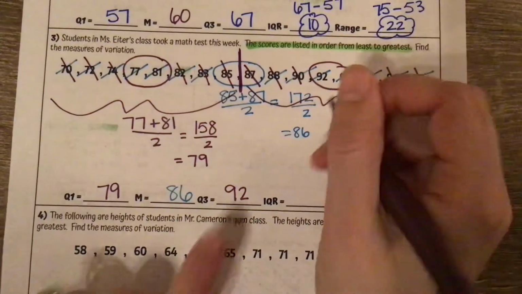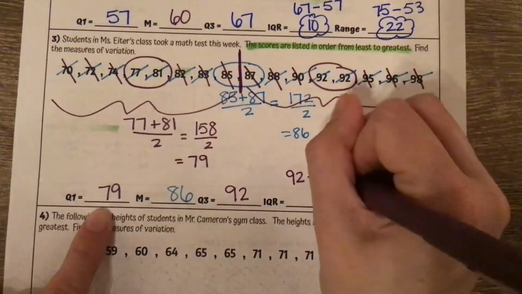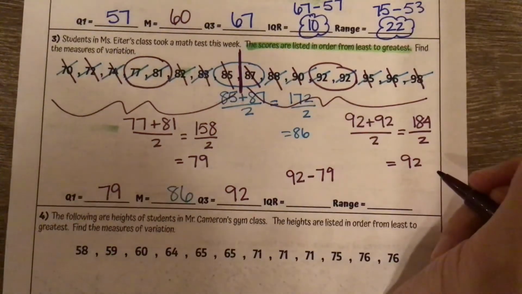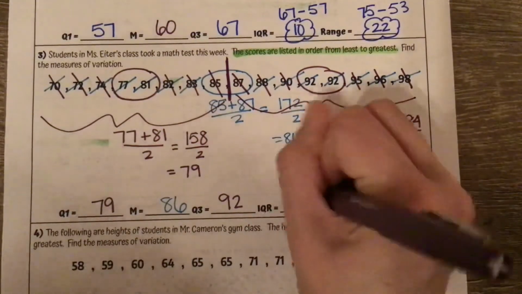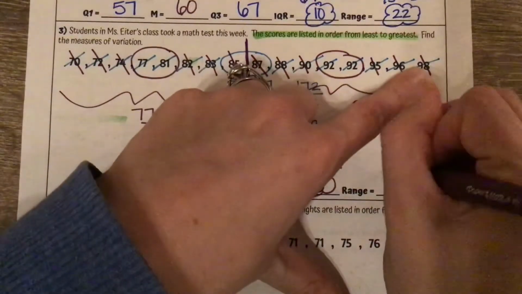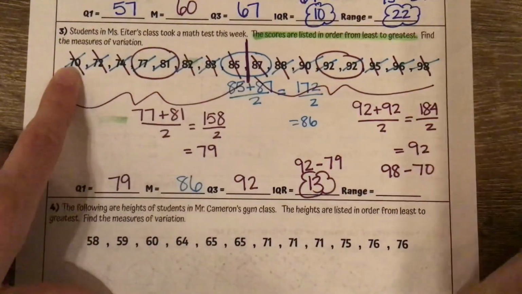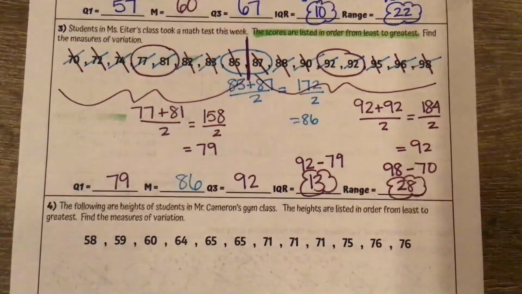Our IQR, we are taking our Q3 of 92 minus our Q1 of 79, which equals 13 for the IQR. And then range is our highest number of 98 minus our lowest number of 70. 98 minus 70 is 28.